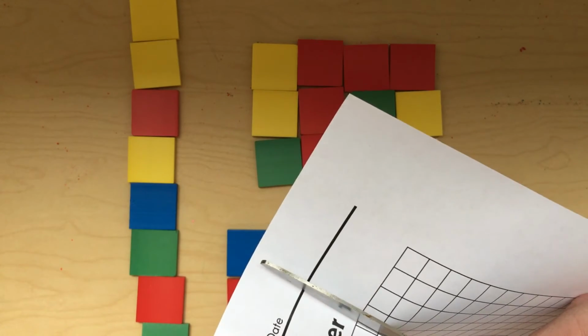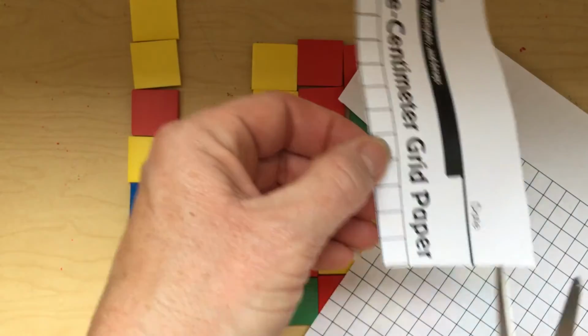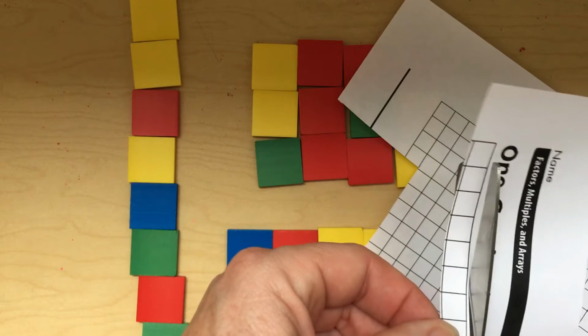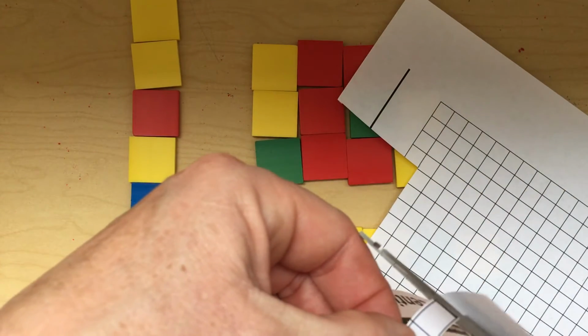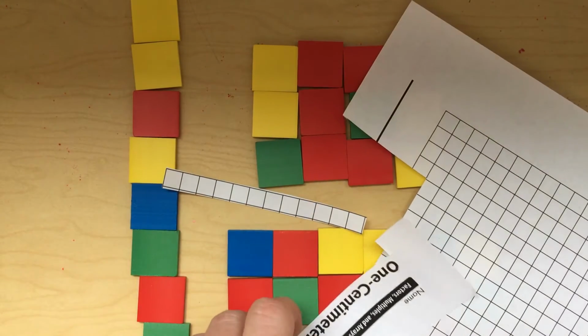Fantastic. So here is one of my arrays. And I'm going to go ahead and cut that out. So there's 1 row of 12. Place that there so you can see that.